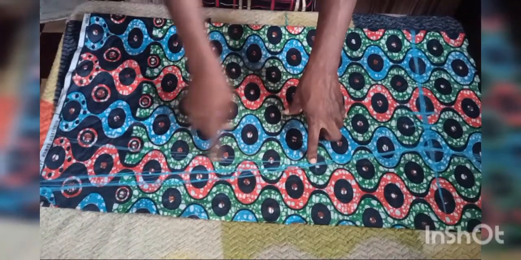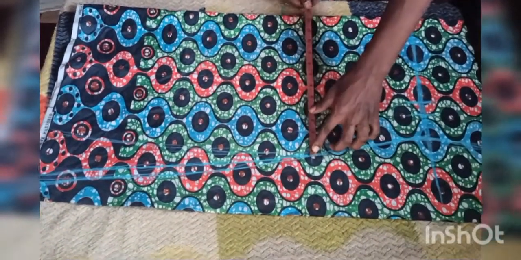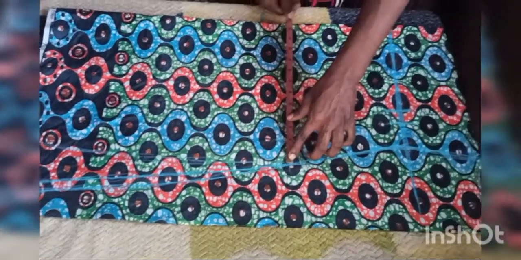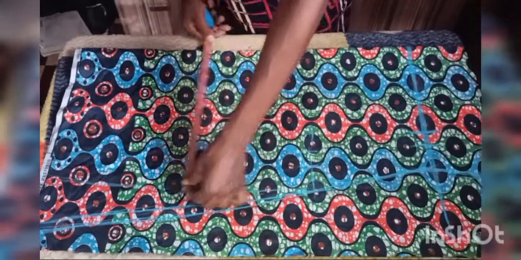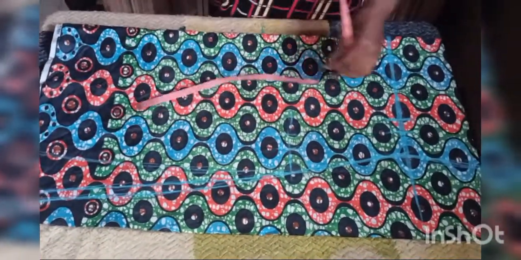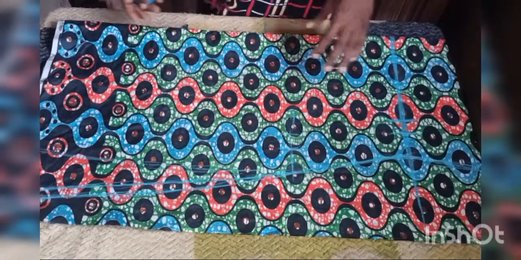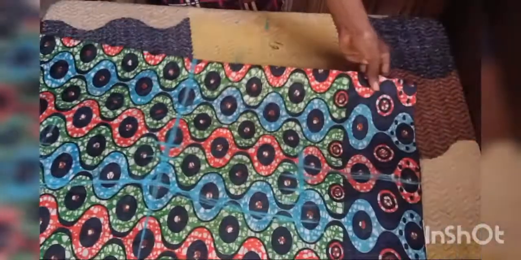Or you look at the measurement you have here, which is 12 and a half, and you measure your 12 and a half downwards, and you make your sketch. So that's the front part of it.